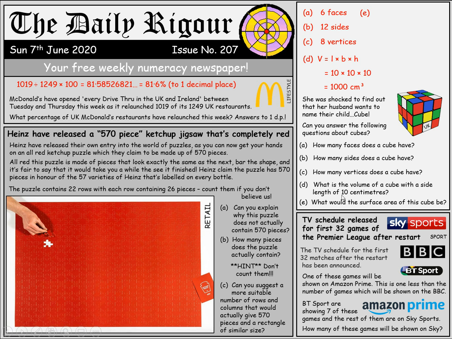So part E, we are asked for the surface area of the cube described in part D, which has got a length of 10 centimetres. So if you think of surface area as like, in terms of manufacturing with packaging, how much paper or how much paint would you need to cover the surface of the cube? Well, first of all, we can think about how much paint or paper we would need to cover the surface of this square of the end face.